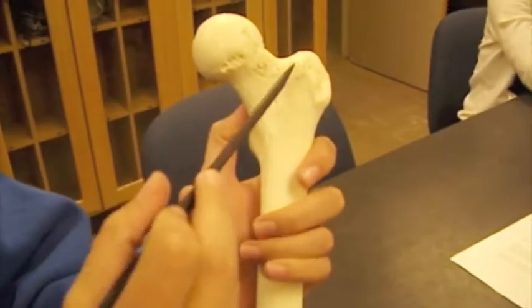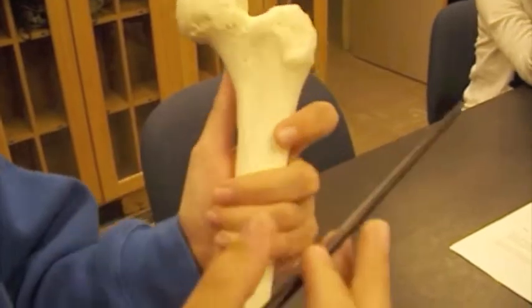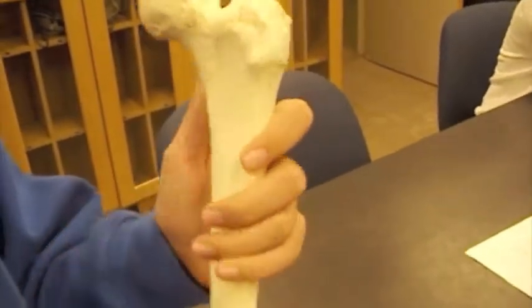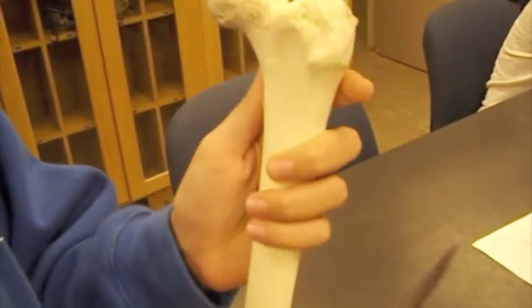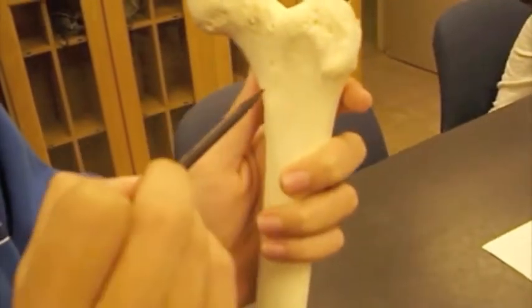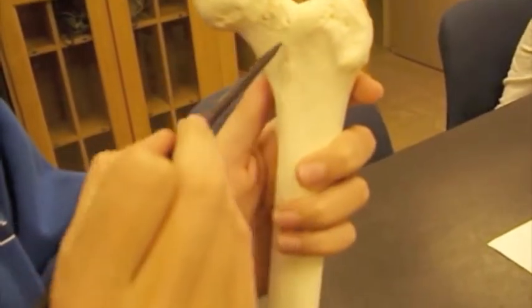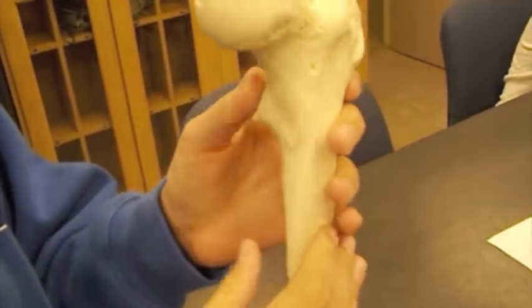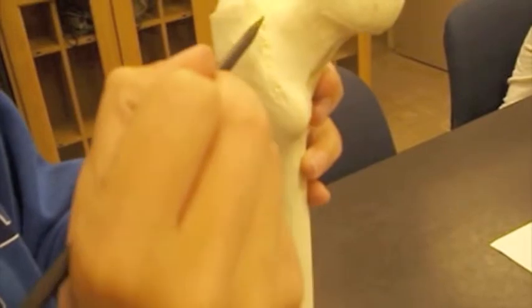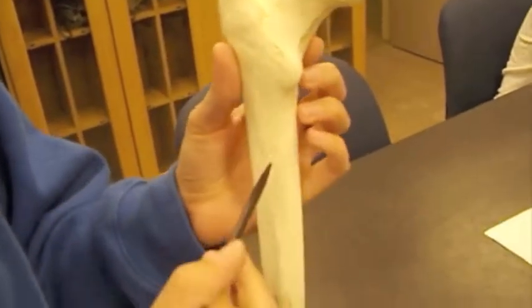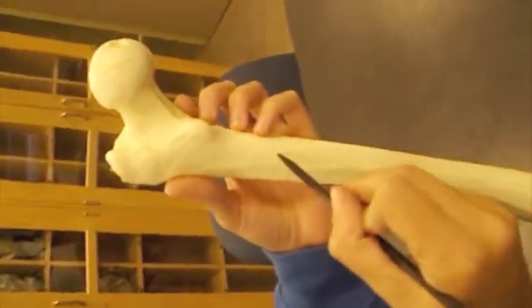Moving on to the femur. Okay. So here we have our head, our neck, the greater trochanter, and the lesser trochanter. And then we have our intertrochanteric line right here. And then we have the intertrochanteric crest in here. Our gluteal tuberosity right there.